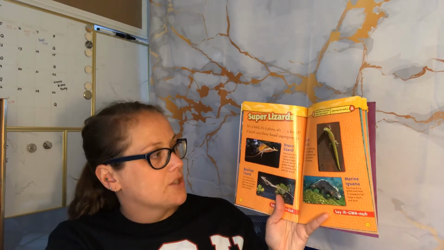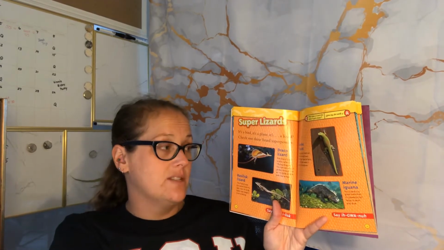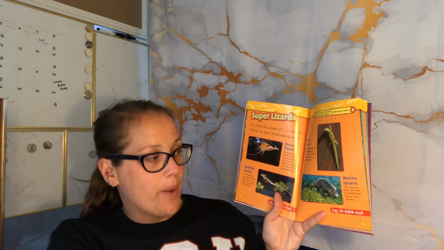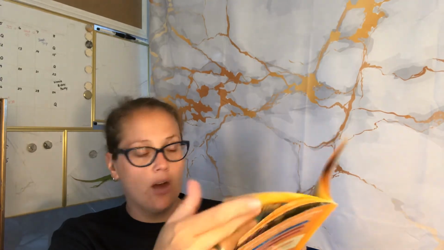The gecko lizard. The gecko lizard can walk on walls and ceilings. Special hairs on its feet make it stick to surfaces. And the marine iguana. This lizard is a great swimmer. Its powerful tail helps it swim and dive. So they're all very different. Their bodies are made to help them survive where they're living.